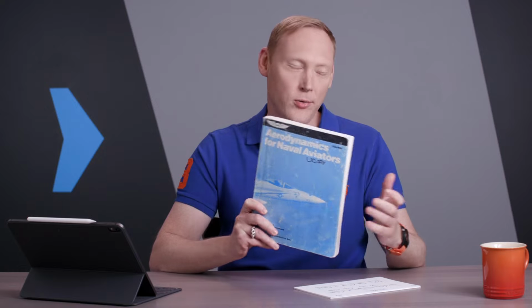But we're going to get into drag, we're going to get into thrust, and we're going to talk about why an airplane climbs. And all of the information that we're talking about tonight comes from this book right here, Aerodynamics for Naval Aviators. This is the copy that I bought back in college in 1999, and it's a book that I have consistently used throughout my flying career.